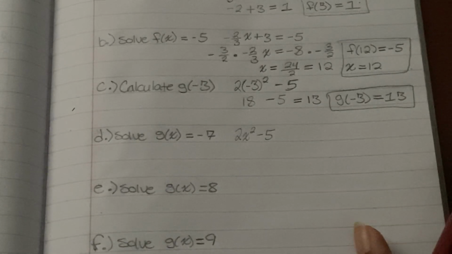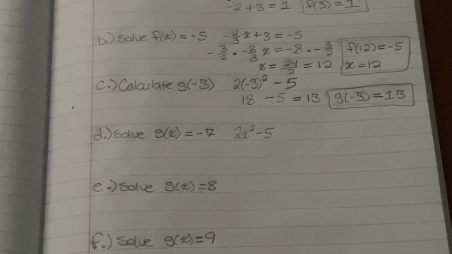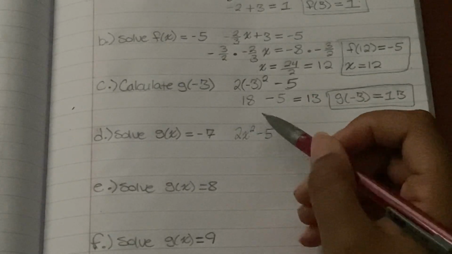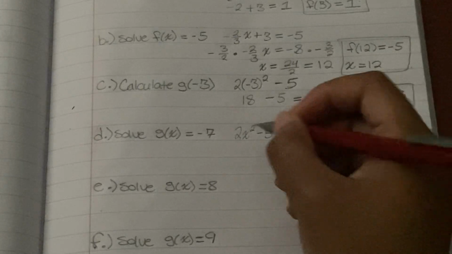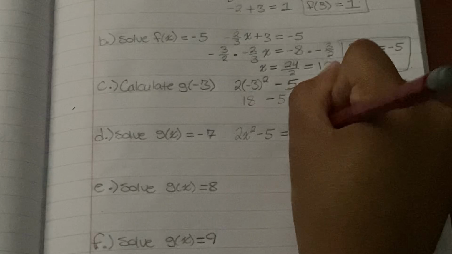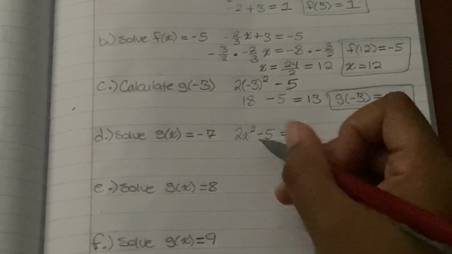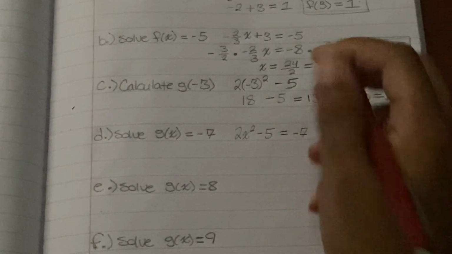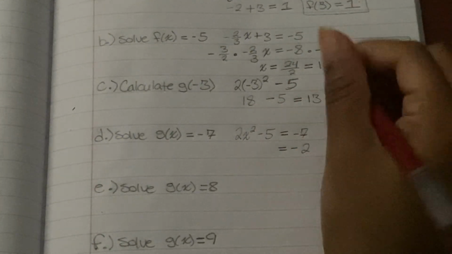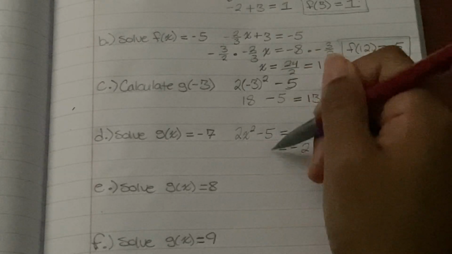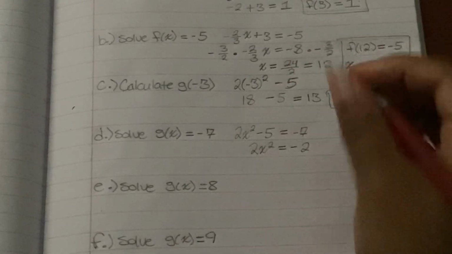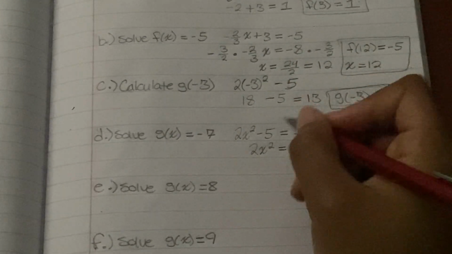So now we have part D. I started it, but I had to restart for some reason. We have 2x squared minus 5, and we're leaving the x in there, and we're going to set this all equal to negative 7. And now we're going to find the x by first adding 5 to both sides. That'll give you negative 2 over here, because plus 5. And 2x squared stays over here.